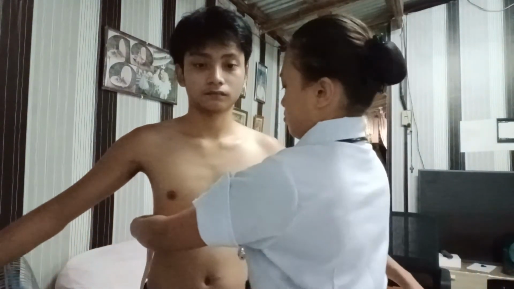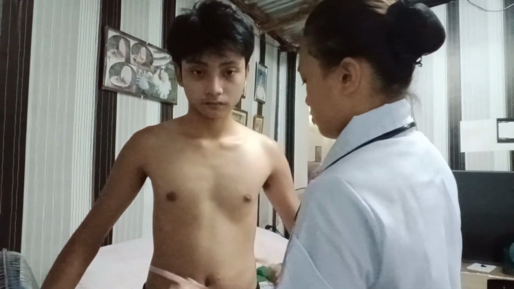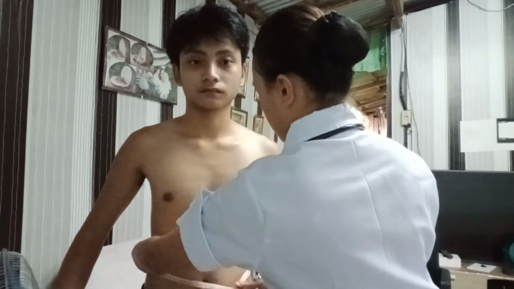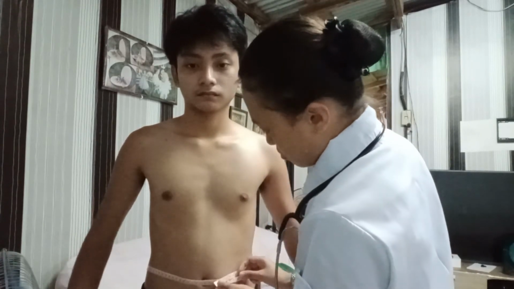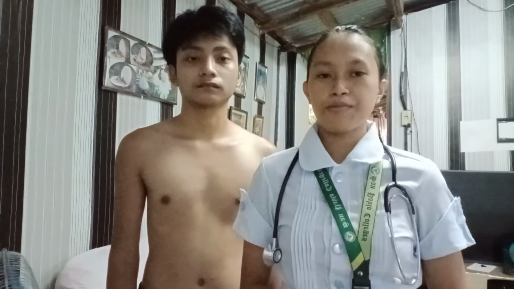The umbilicus of the patient is inverted and it is in the midline, coinciding with the mid-sternal line. Next, I will measure the abdominal girth with a tape measure. Place the tape measure on the umbilical line throughout the posterior and anterior. The abdominal girth of the patient is 75 cm.